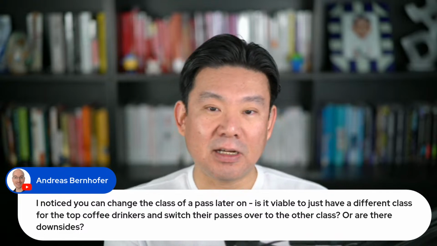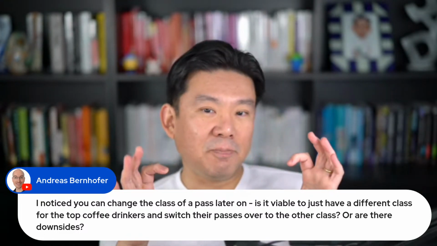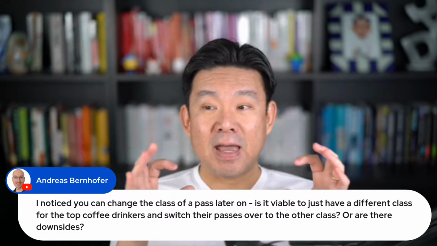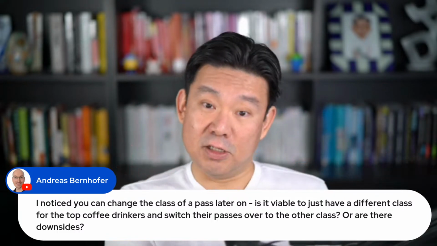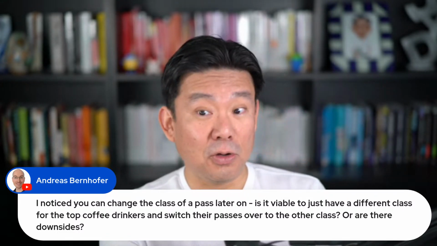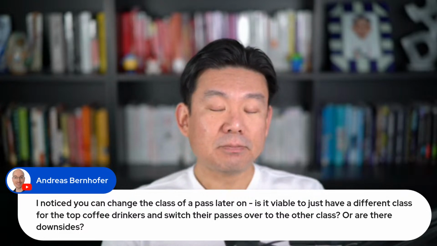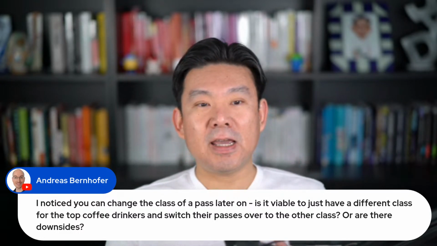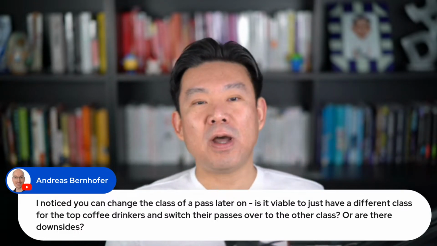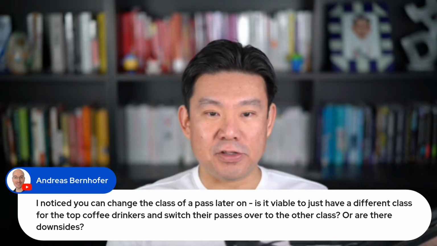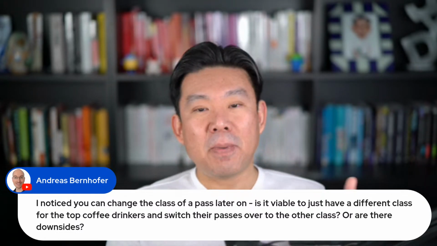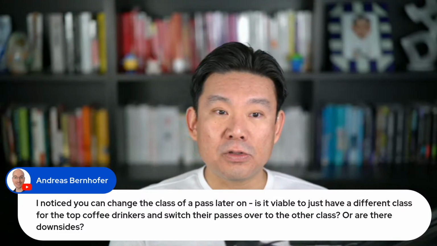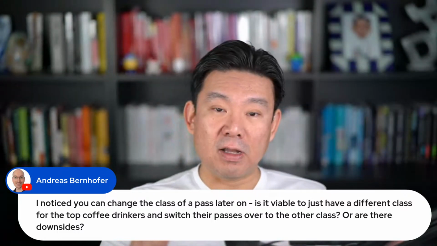Because when you change the class, you can change the picture available in the pass. You can change the name. You can change, for example, the color, a silver background, gold background, and so forth. So yes, what you're saying, this is a recommended way for you to change the tier of your users. Change the class of your pass when you want to promote or you want to downgrade your users from one tier to the other one.